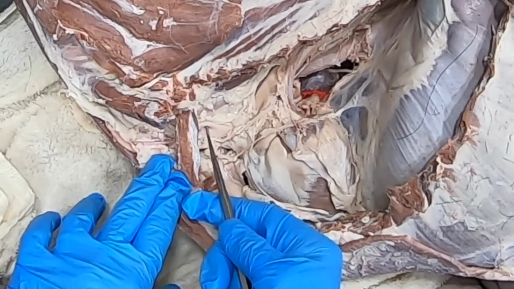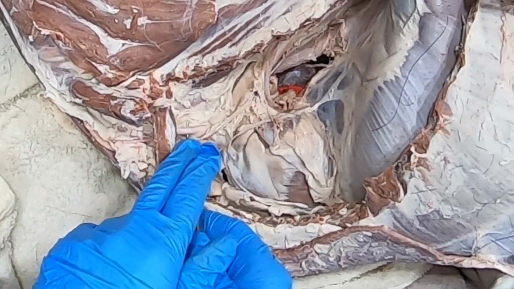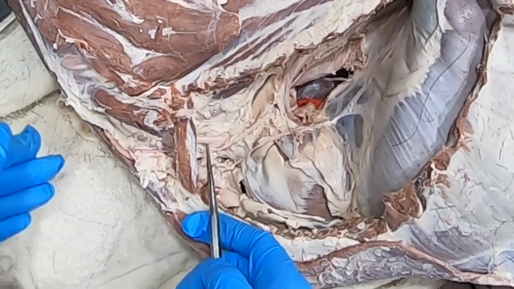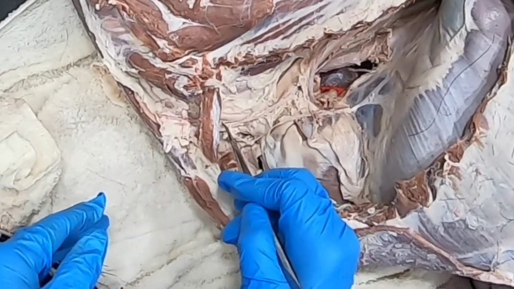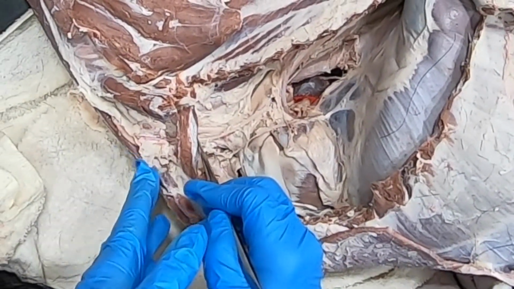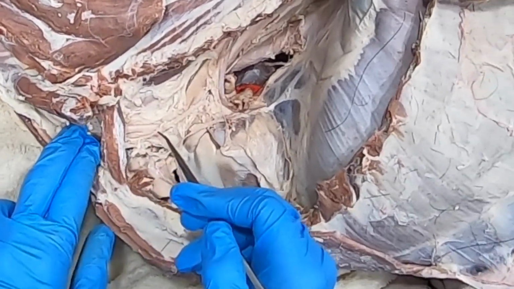And off of that we'll have each of the subclavians. Okay, so this is the left subclavian artery coming off here. Right subclavian would come off on the right side. And after they come off, we have a bicarotid trunk that then divides into our two common carotid arteries.